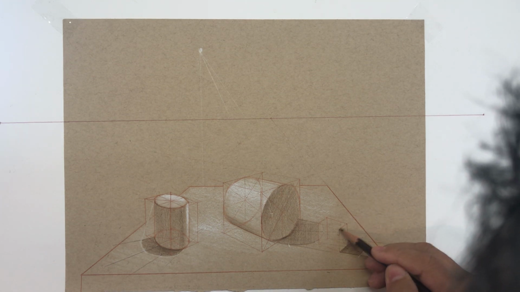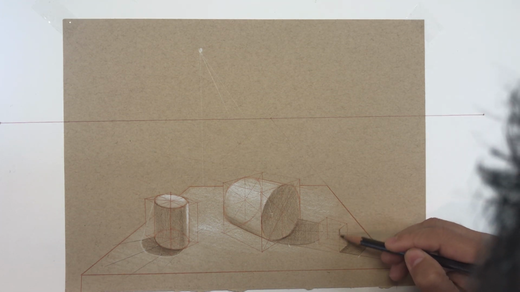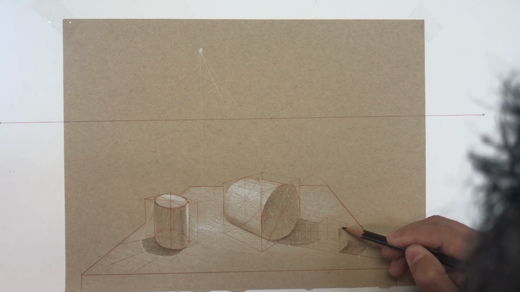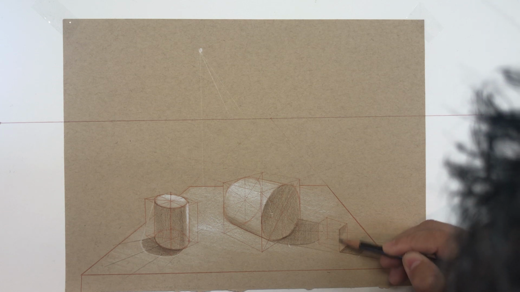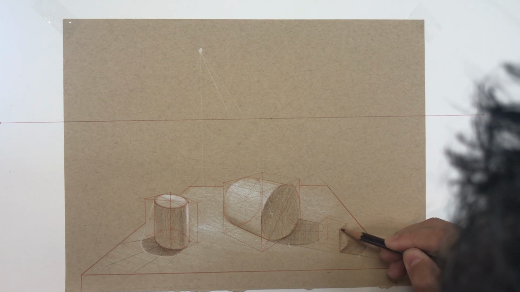The area where the light doesn't hit and is not affected so much by ambient light will be there. Top corner, closest edge.